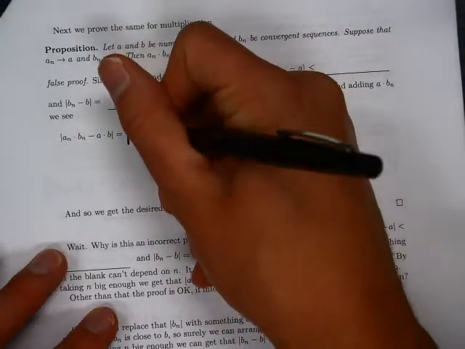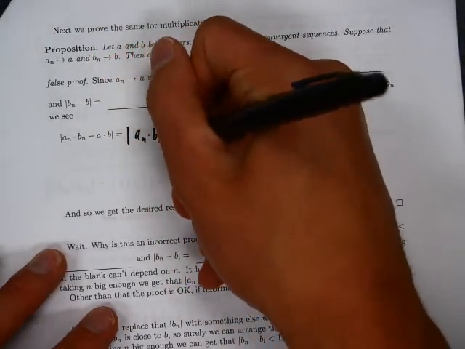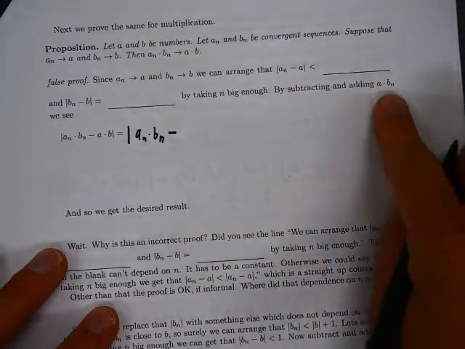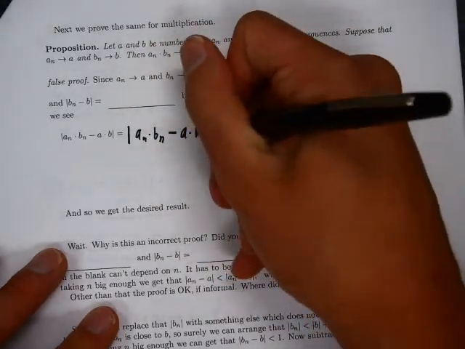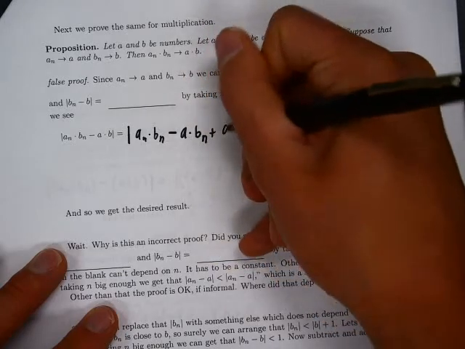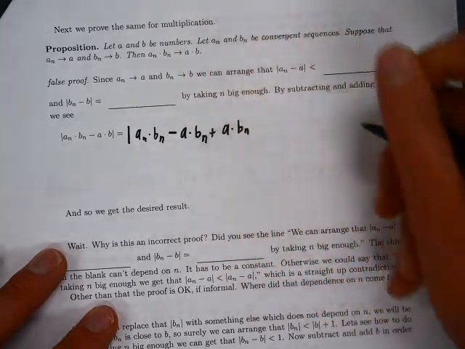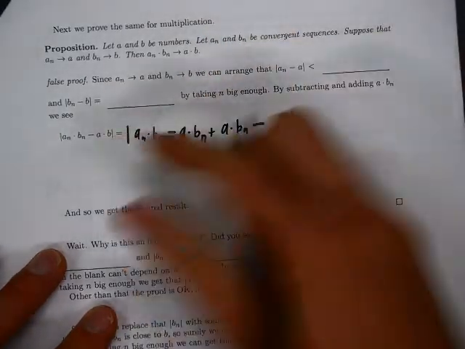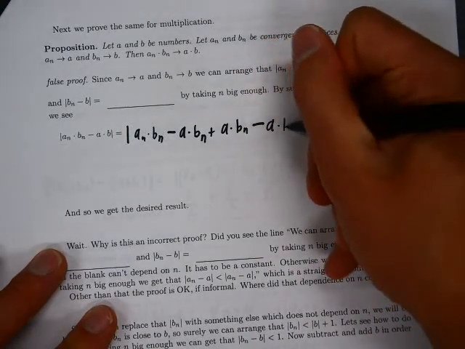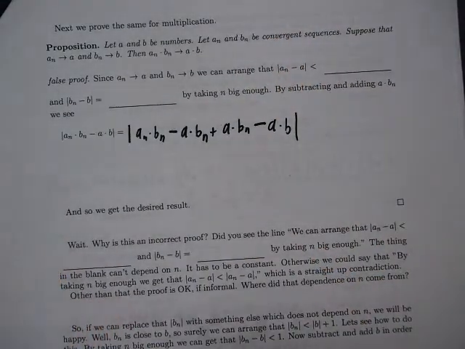So this becomes A sub n times B sub n minus A times B sub n plus A times B sub n minus A times B. And what's the point of doing that? The point of doing that is I want to use the triangle inequality eventually. I can only use the triangle inequality once I get down to things that I'm convinced are small. I mean, you can use it before that, but you won't get a good result.